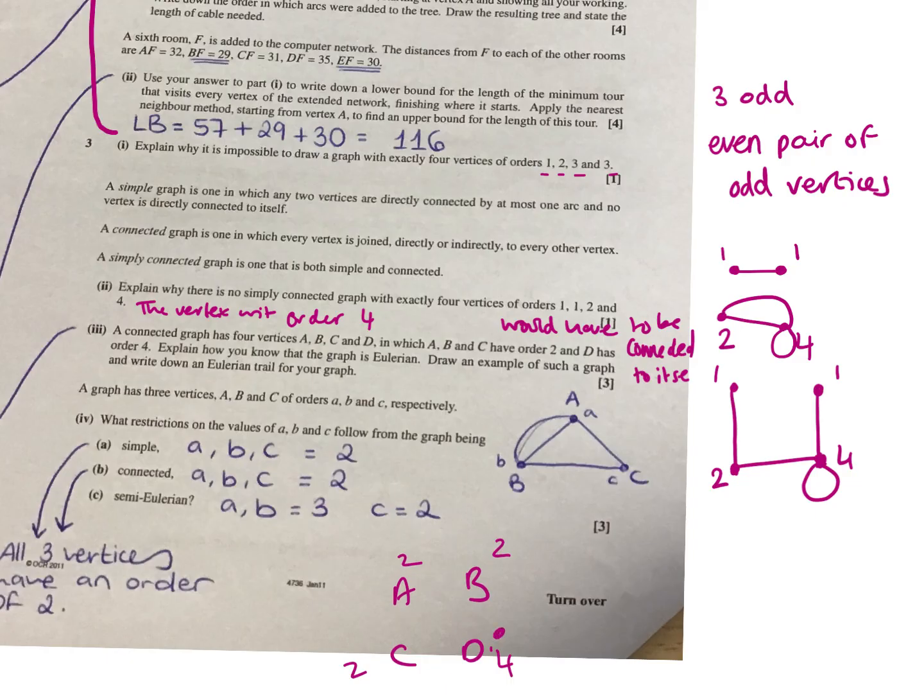Okay? So a graph has 3 vertices, A, B, and C, of orders A, B, and C respectively. What restrictions on the values of A, B, and C follow from the graph? If it's simple, okay, going back to here, any 2 vertices are directly connected by, at most, 1 arc, and no vertex is directly connected to itself. So they're all going to have to be order 2, yeah? You need to write the word order 2, not equal to. Oh, okay. Yeah? All right.